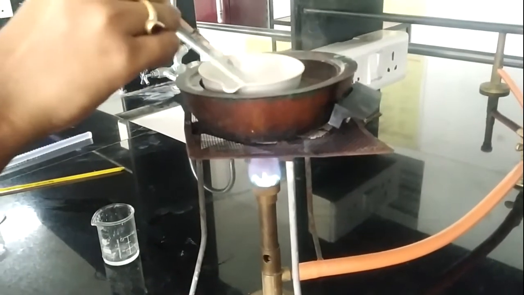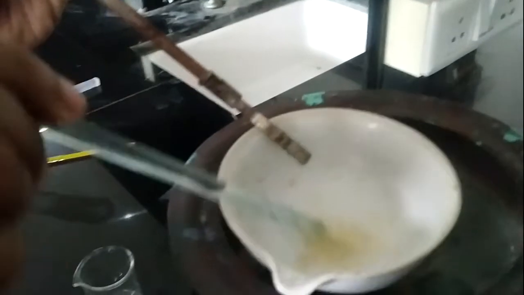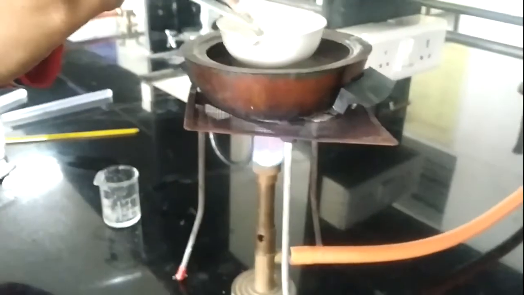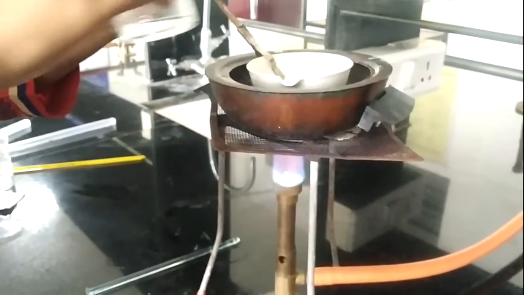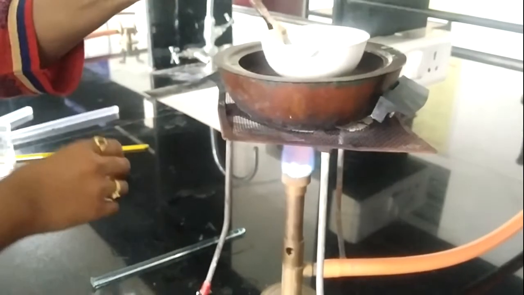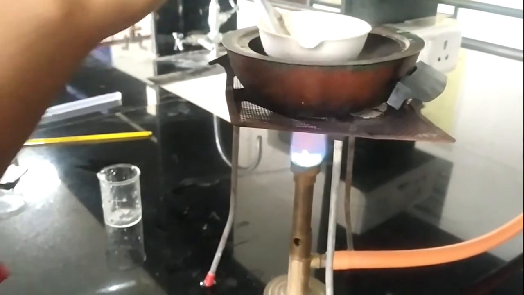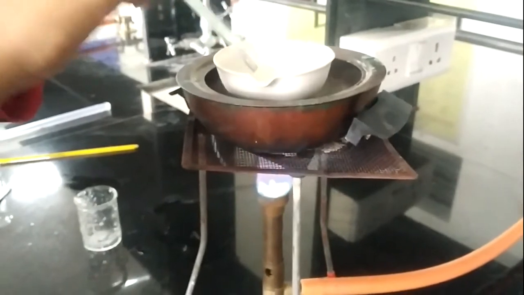Let's see, our base is going to melt, so we will wait till the base melts completely. As our base is completely melted, now I am going to transfer this eucalyptus oil into it and then stir the mixture for proper mixing of both theobroma oil and eucalyptus oil.